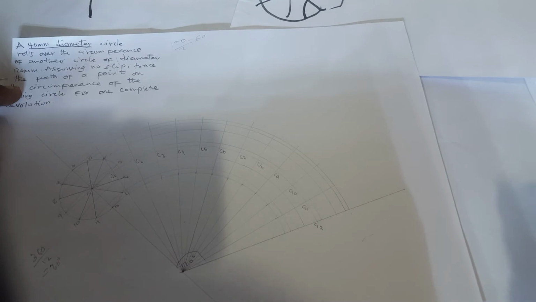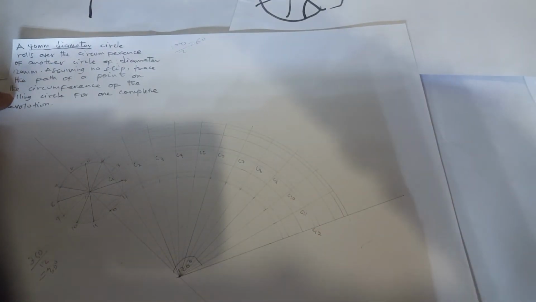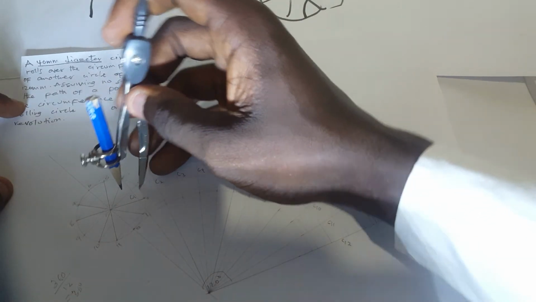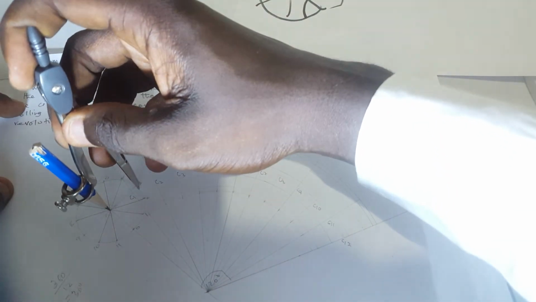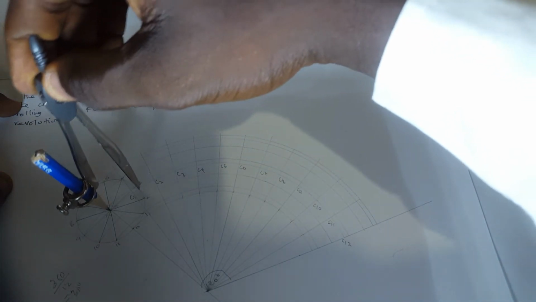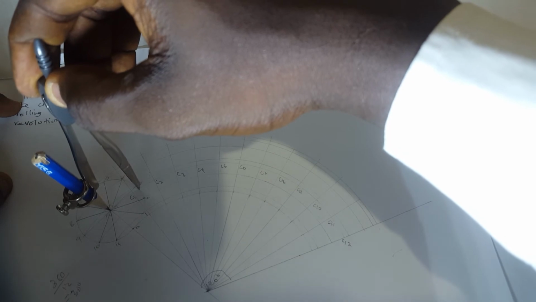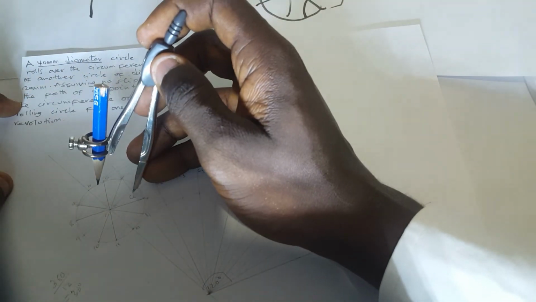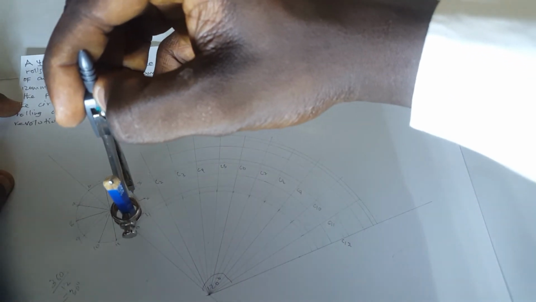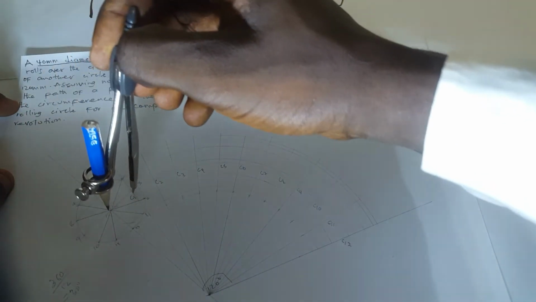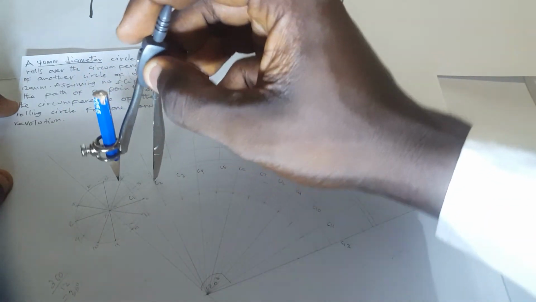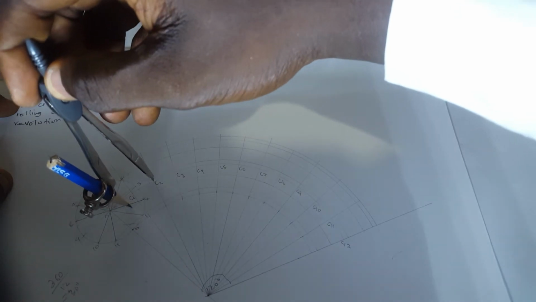Okay, so now we are almost done. With this same radius of 20 millimeters, you stand at C1, then you open to line 1. Where they intersect, you mark an arc there. You stand at C2, you open to line 2, you get another arc there.